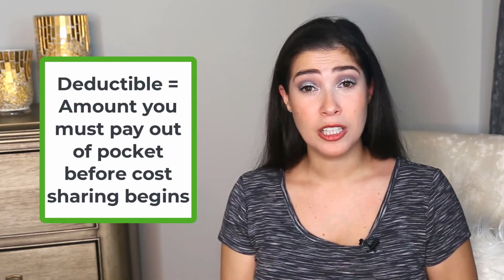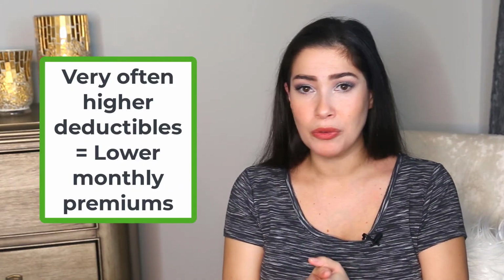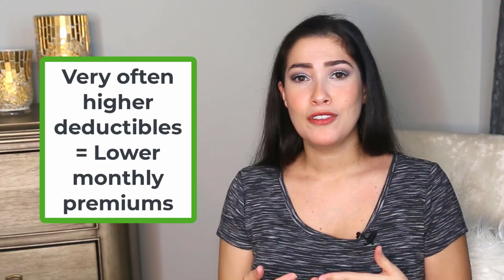So HDHPs are high deductible health plans. As a reminder, your deductible is the amount that you have to meet out of pocket before your insurance kicks in. So these plans have higher deductibles, so there's more that you have to pay out of pocket before that cost sharing begins. And that's not to say that it's a bad thing. For some people, it's still a really, really good thing. If you are a young, relatively healthy person who uses basic medical services, then maybe a high deductible health plan would be ideal for you anyway.